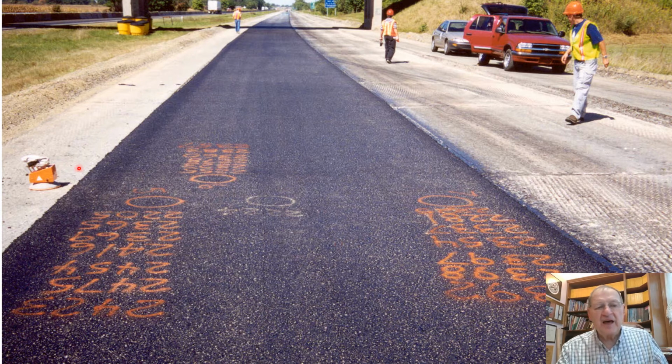We've used a non-nuclear gauge to measure density, and we get a gauge reading directly coming out from under the screed, and we get a 2.205. First pass of the roller, we get 365. So we went from 205 to 365. Big jump in density.